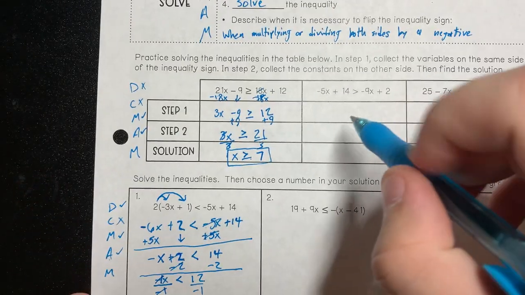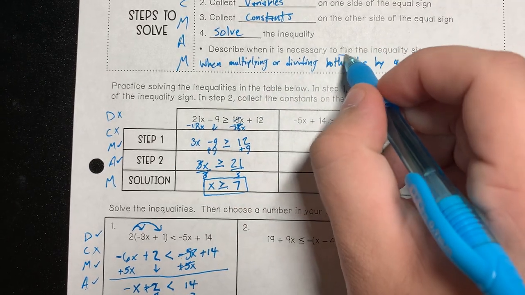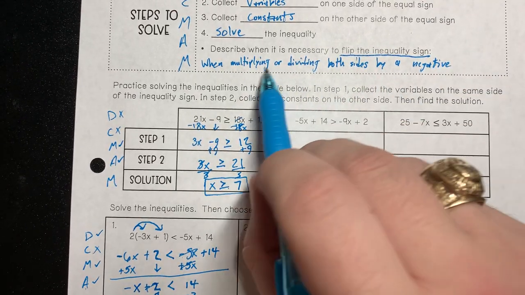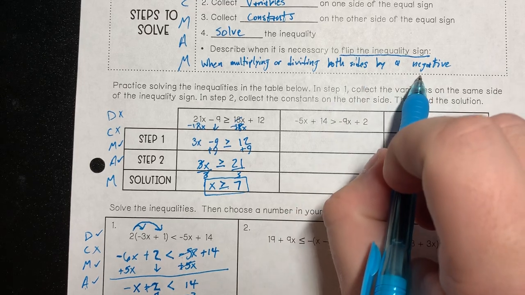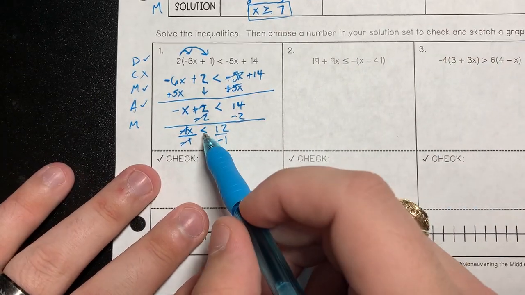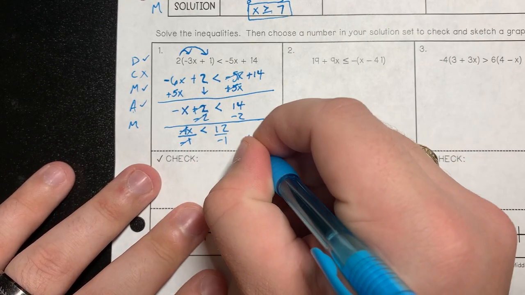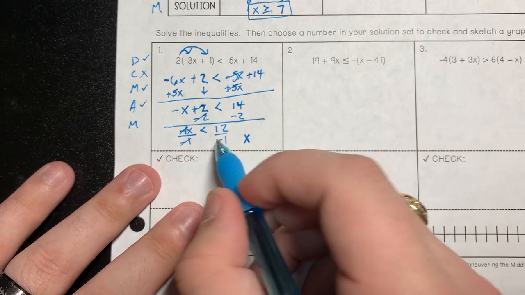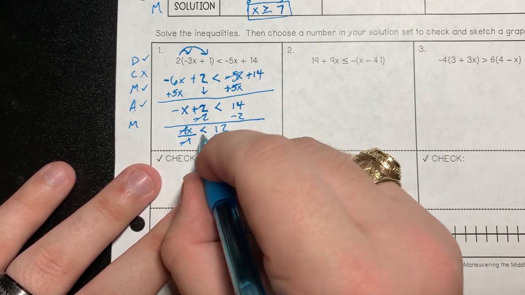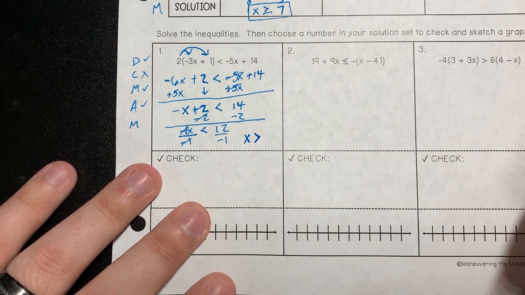We have to flip the inequality sign. So anytime you multiply or divide by a negative, you need to go back and flip that inequality sign. And because those cancel out, that's just going to leave me with an x. I'm going to write it over here, I'm running out of room. I'm going to flip this sign. So if it's a less than, I'm going to make it a greater than sign.